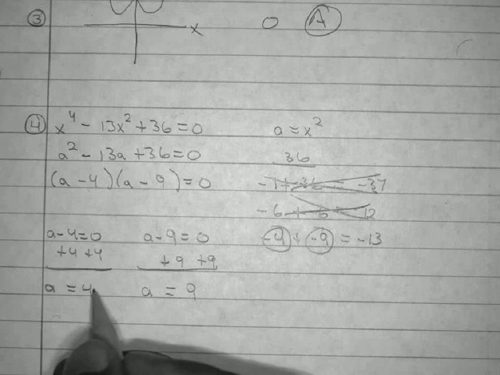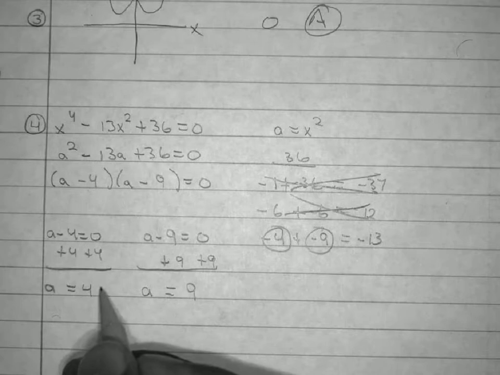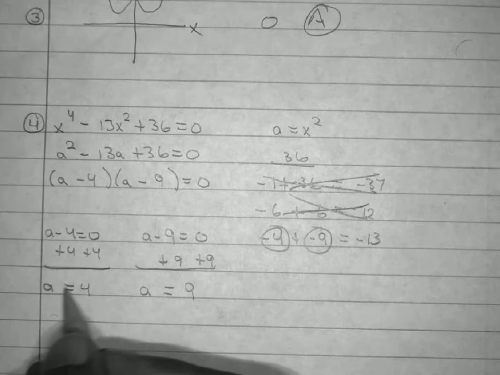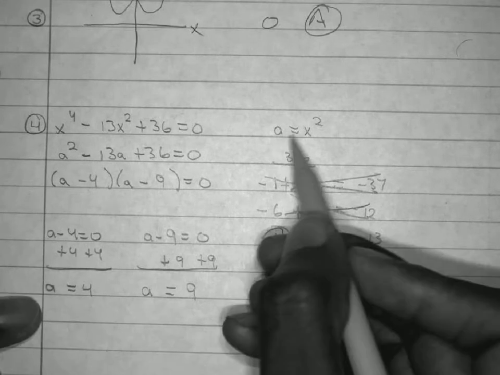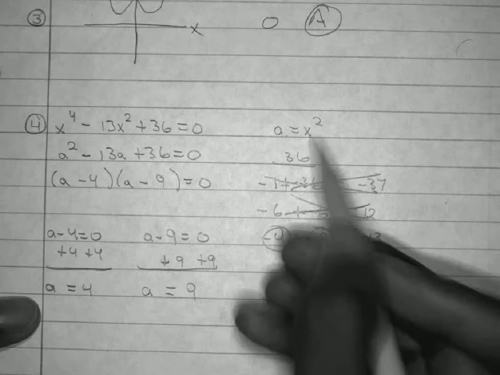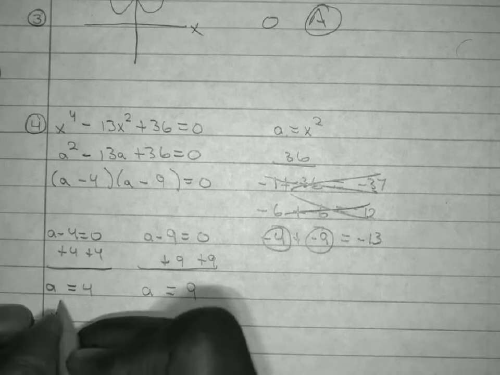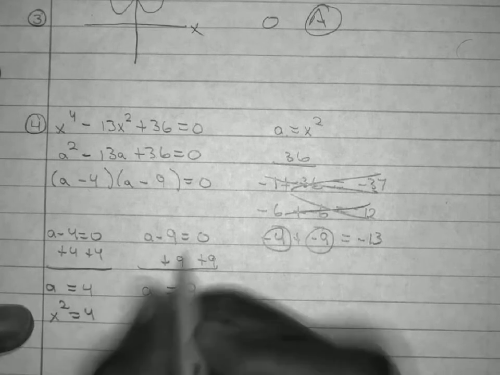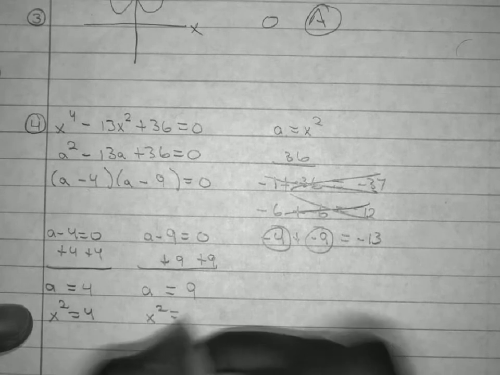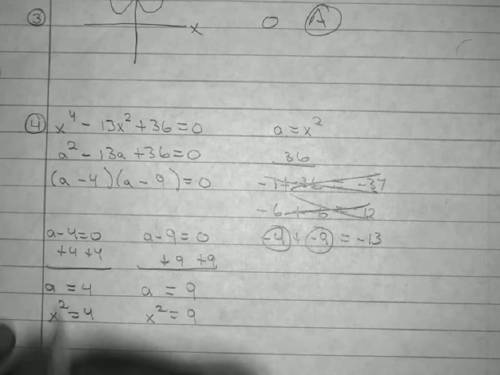Now, a lot of people are going to stop here and think you're finished, and you're not going to see these solutions up here, and you're going to say, well, what's going on here? Remember, we're not solving for a, we're solving for x. So I have to replace a with what I said it was, x squared. So now x squared is equal to 4, and x squared is equal to 9.